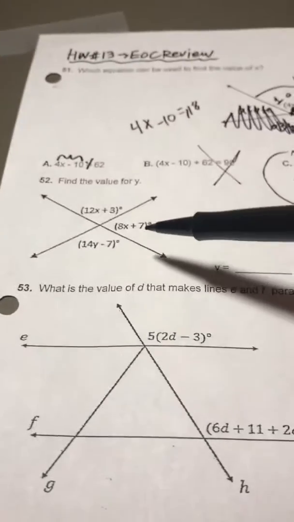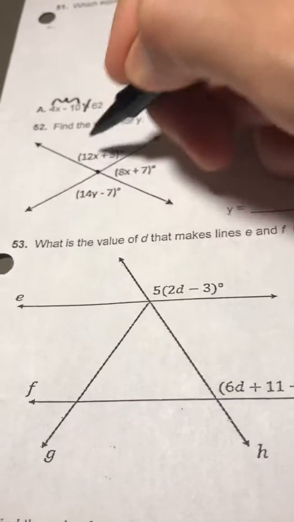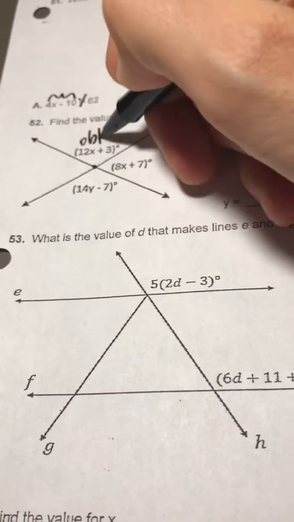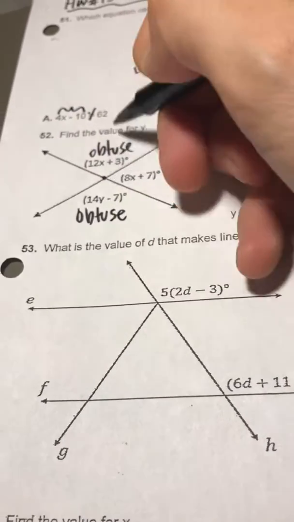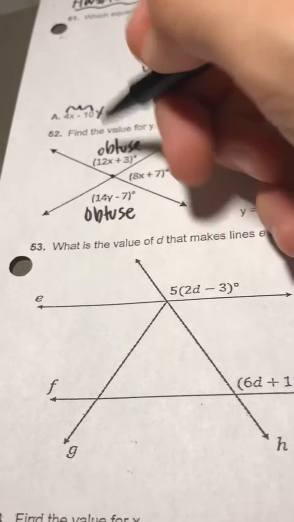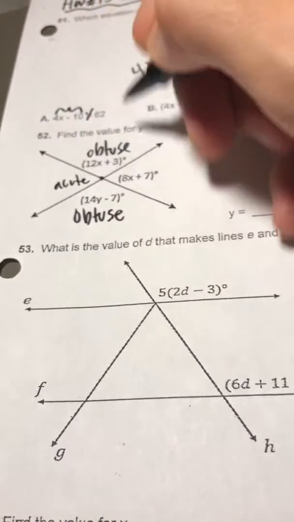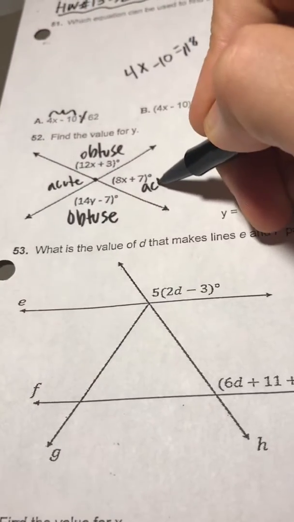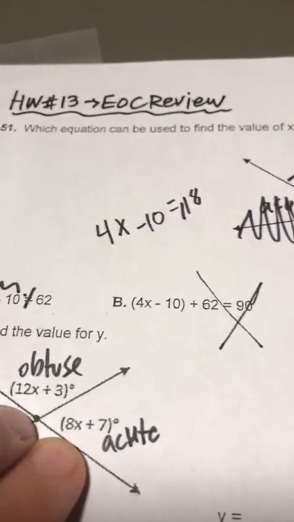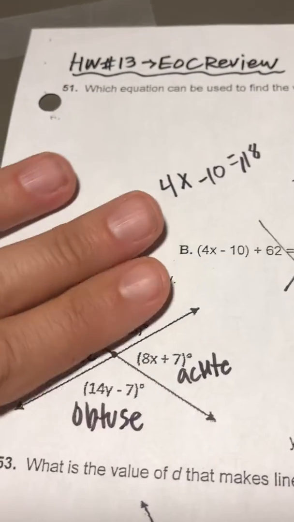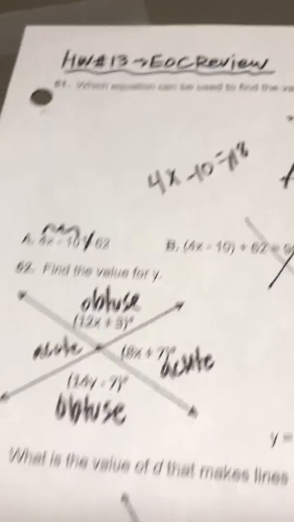Okay, next question. So kind of like the last question, we know that when two lines meet, unless they meet at a 90, we have two obtuse angles that are equal. And we can think of that as vertical angles. And we also have two acute angles that are equal. And we know that any of the obtuse and the acute should add up to 180, and the obtuse and acute should add up to 180.